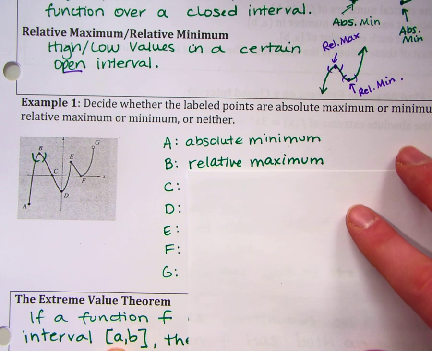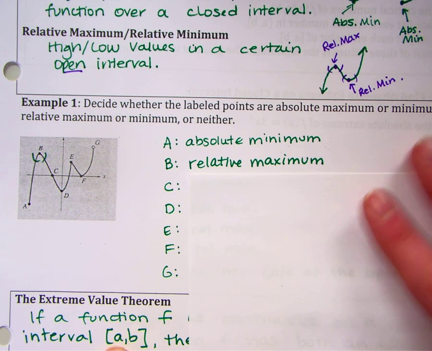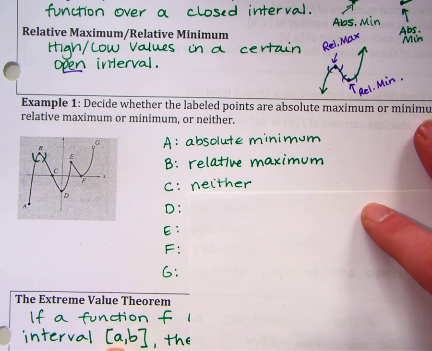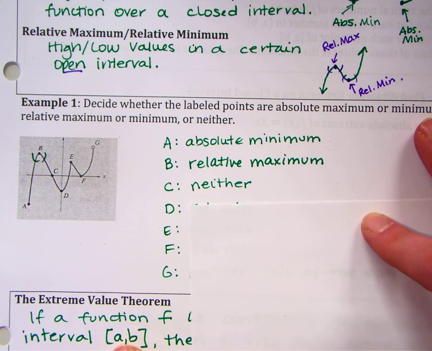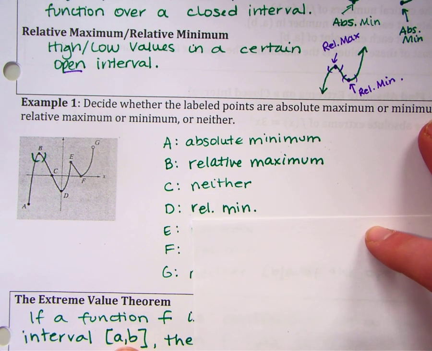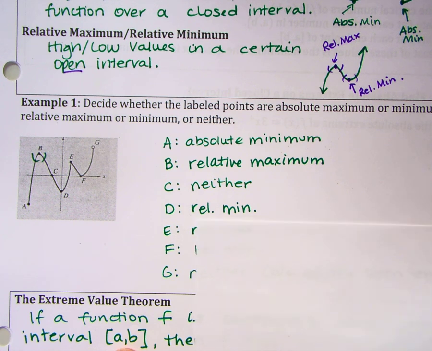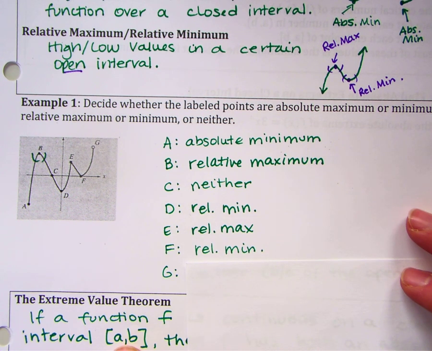C is tricky because you want to use these new labels, but C being sort of in the middle of my function is just neither. D, kind of like B, is a low point for the points in its little area, so it would be a relative minimum. And abbreviations are fine. I'll just quickly go through E and F. Both of them are relative max and min, relatively speaking. And then G is a little bit tricky. It gets people every year.